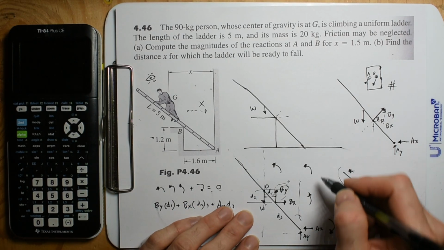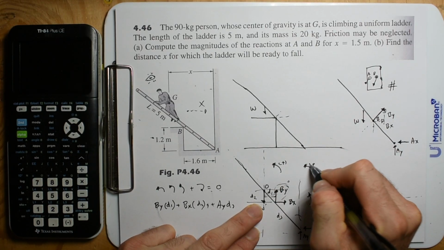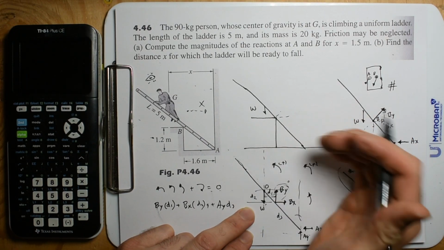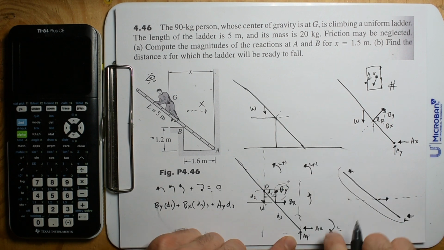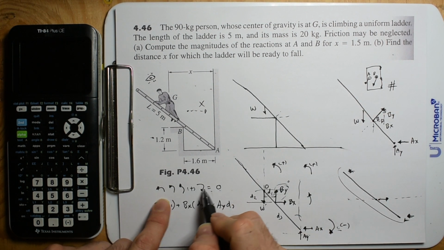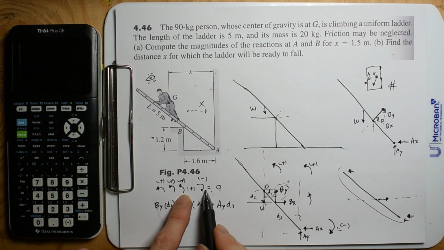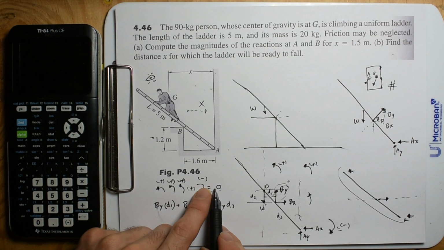And the other thing, these are going in a particular direction. You can use the right hand rule. This is going to be a positive direction. You're kind of like opening the door that way. This one is trying to close the door. So this is positive, positive, but this is negative. So positive plus negative is equal to 0.